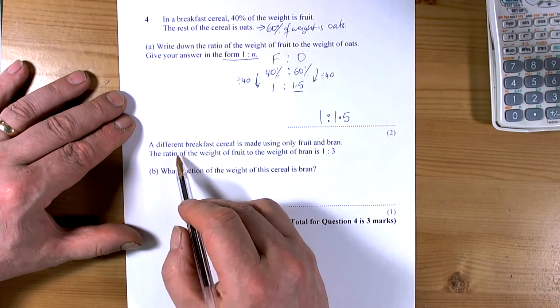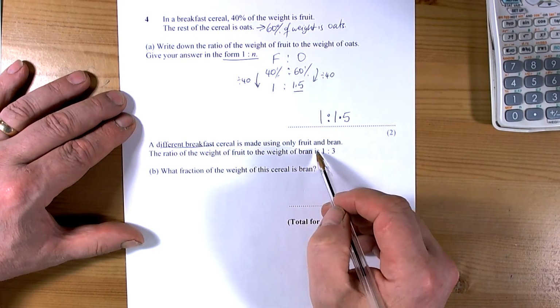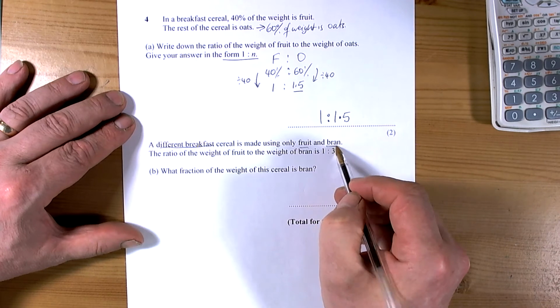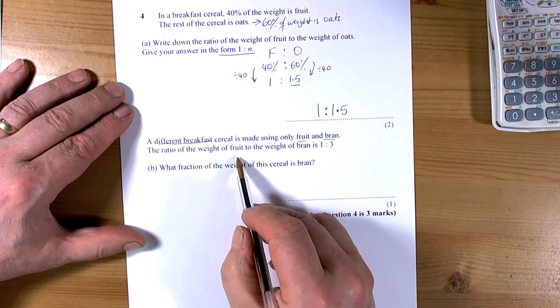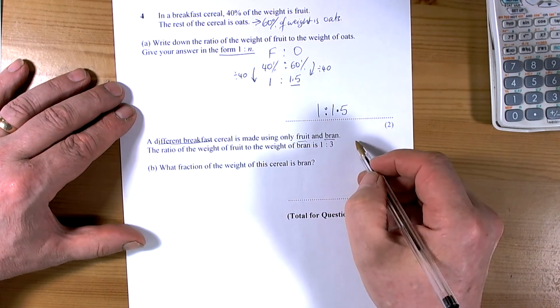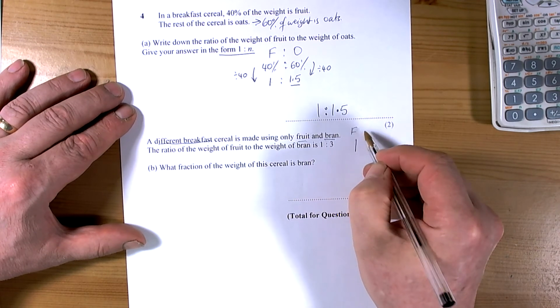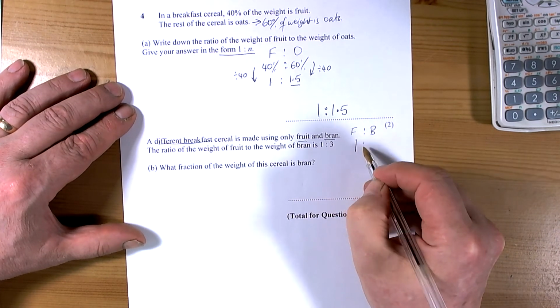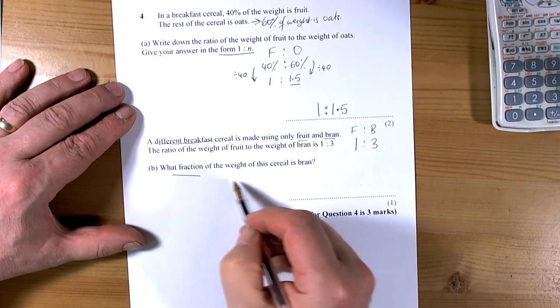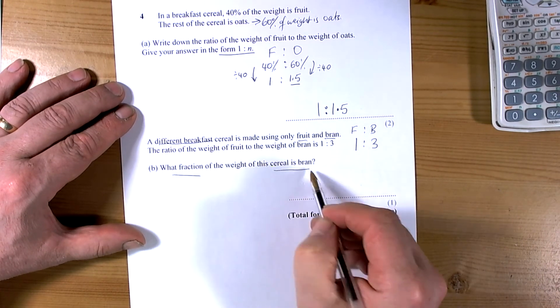It talks about a different breakfast cereal now, so be careful. It's about a different breakfast cereal made of fruit and bran this time. The ratio of weight of fruit to the weight of bran is 1 to 3. Okay, so let's get that written down. So it's fruit to bran, 1 to 3. And it says what fraction of this cereal is bran.